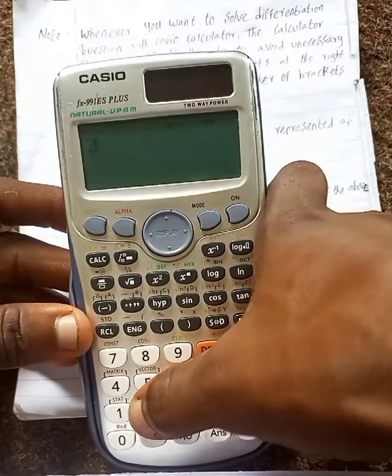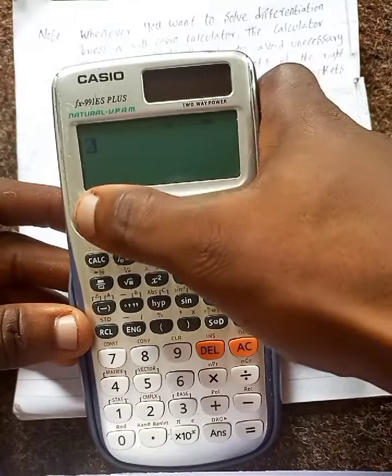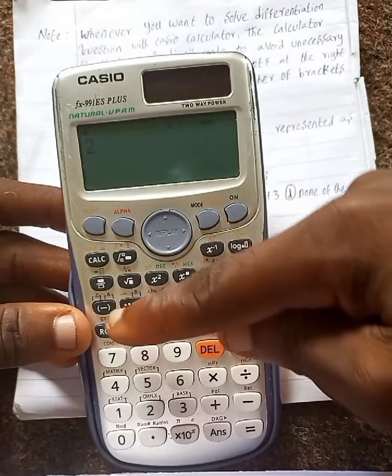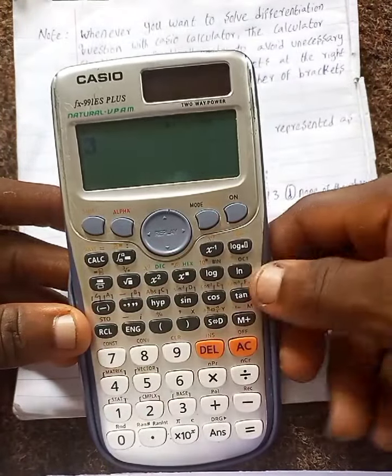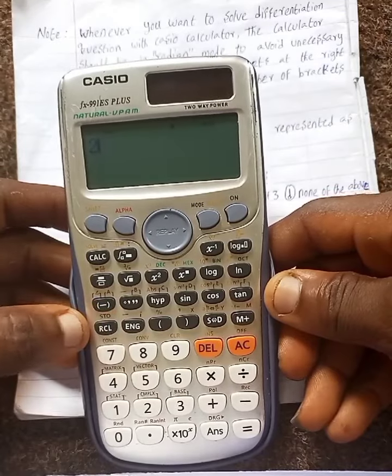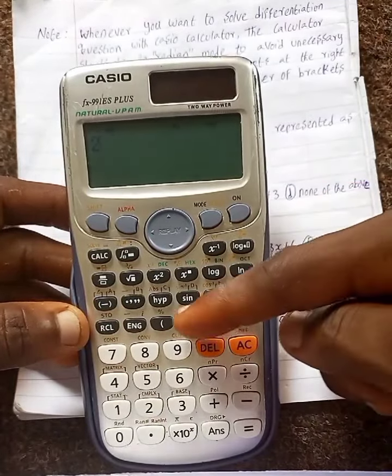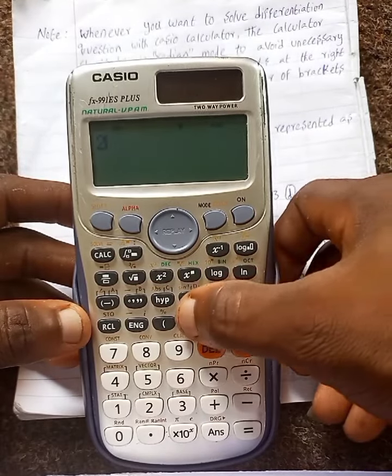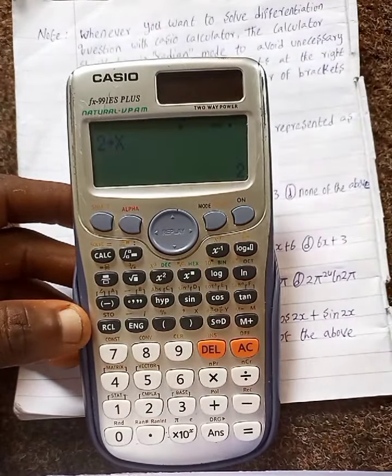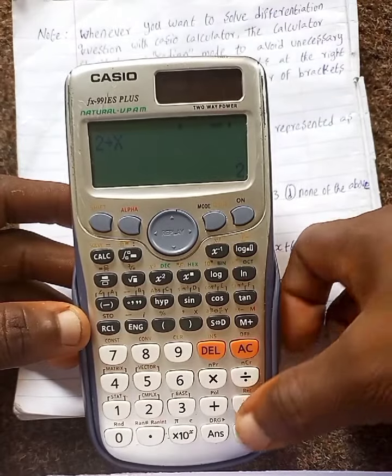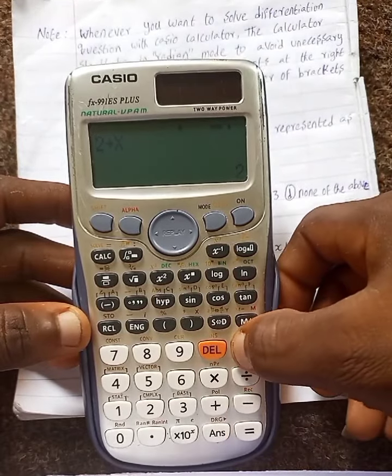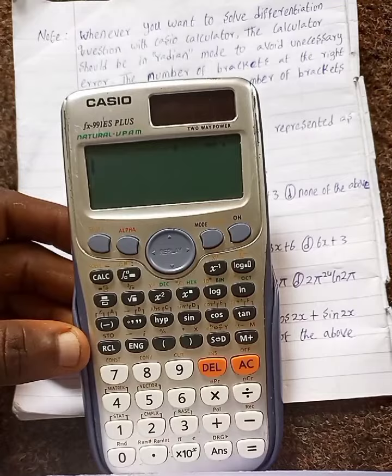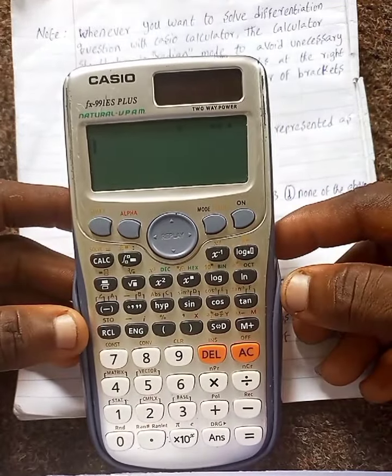You press your 2, then after you press your 2, you press shift, and then this arrow button here, yes, you press it, you press this 2, and then you press this close bracket sign. You see there is an x above it. You press the x, you see 2 as x. Then you press equals to and you press AC. All clear. That means it has now saved x as 2.